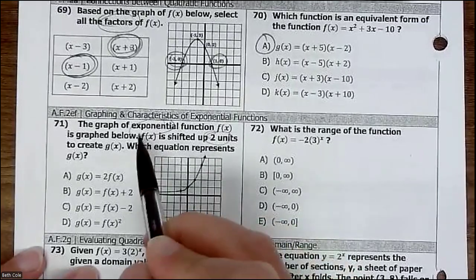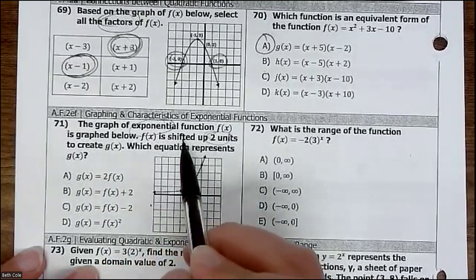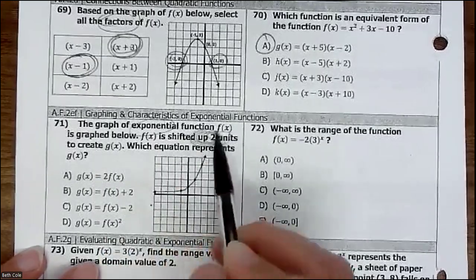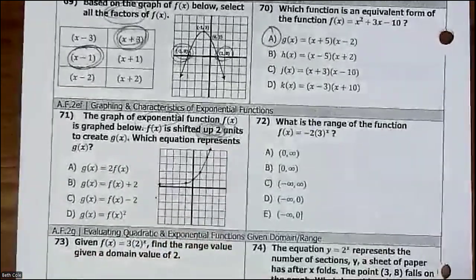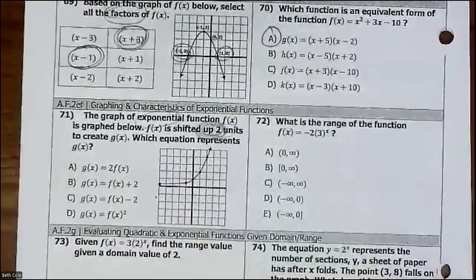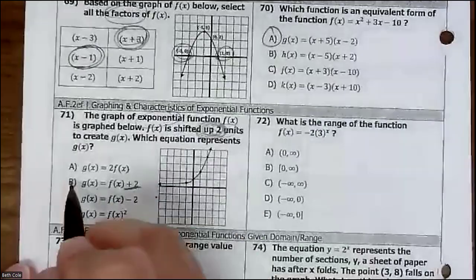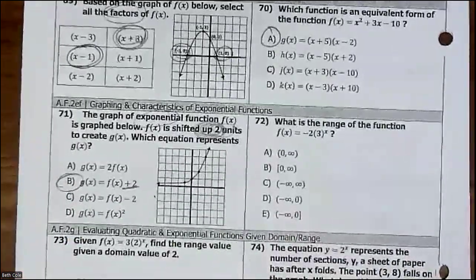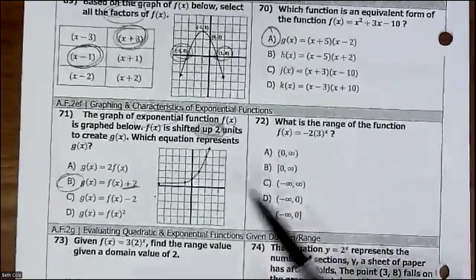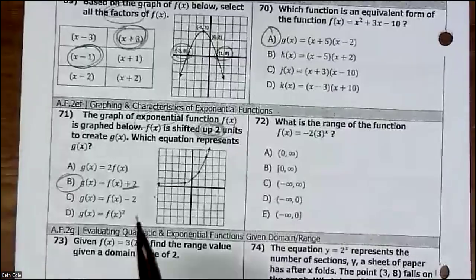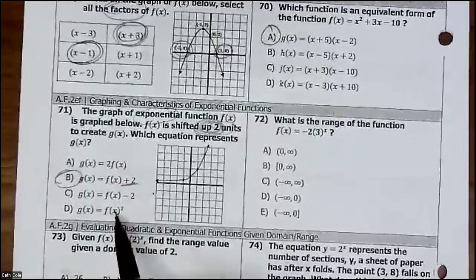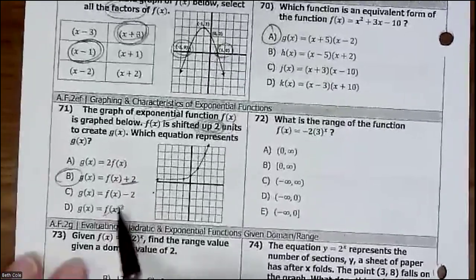Is it up? Up 2 units. Sorry, I was looking for the up or the down. Up 2. That means you want a something plus 2. Which choice has a something plus 2? B. Do you see that, a plus 2? If it said down, which choice would be your answer? C. Good. If it said stretched by 2, it would be A. This one doesn't even make any sense. That's not even a thing.